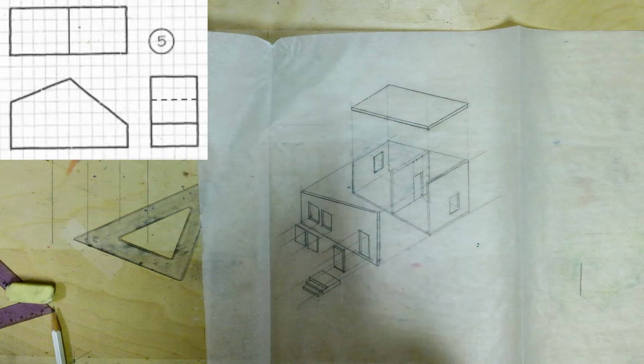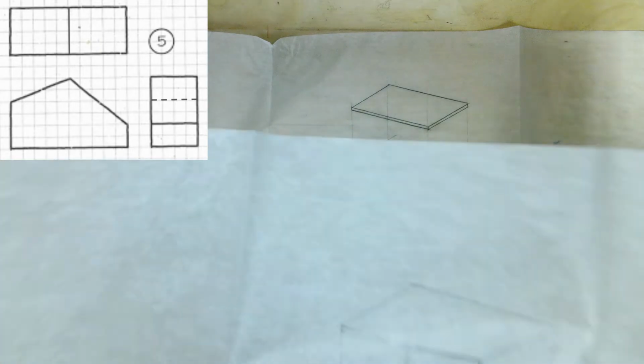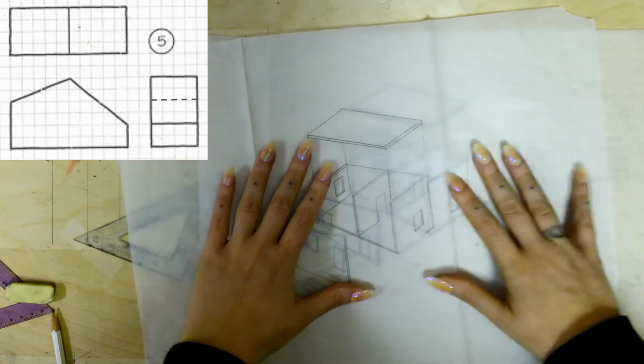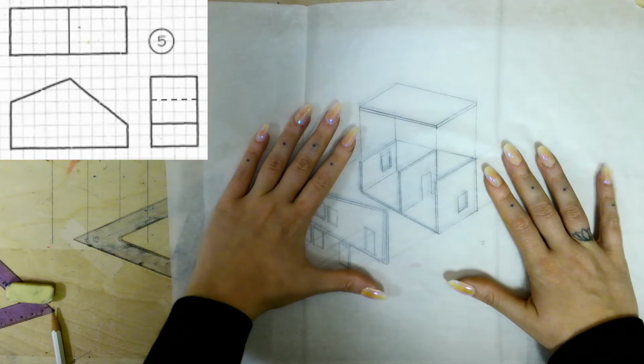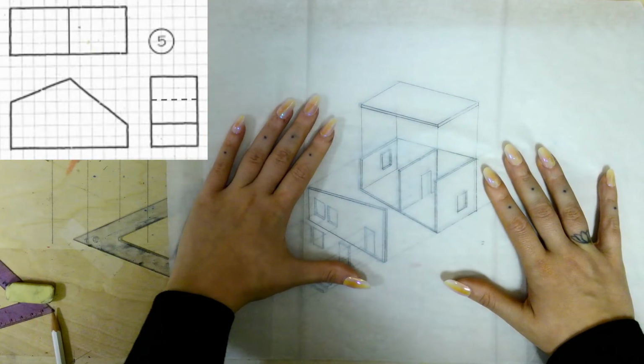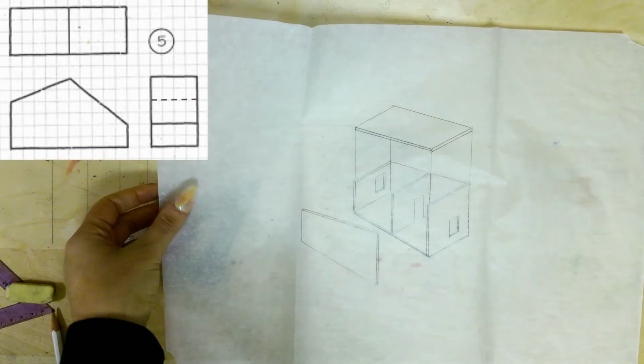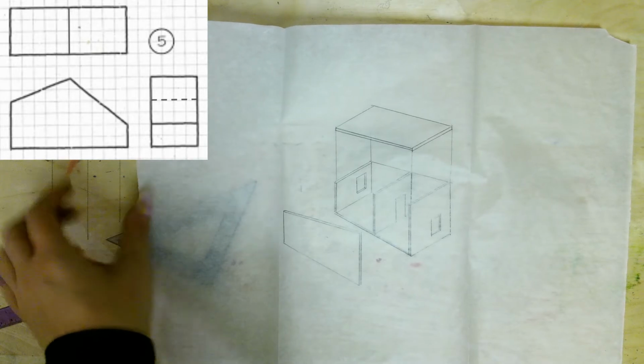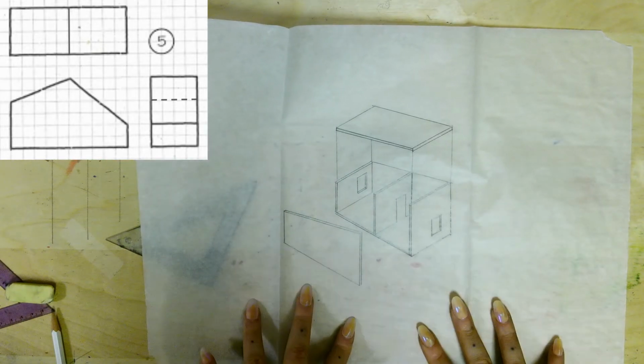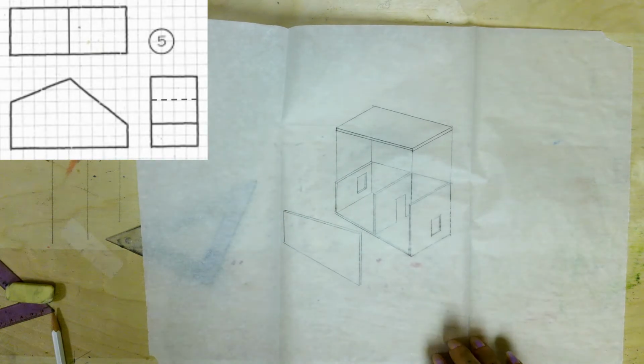So then, if I have this exploded view and it looks a little sloppy, I can always just take another sheet and trace over it exactly as is, and then have a nice finished clean version to go, which is why I also love tracing paper and vellum.